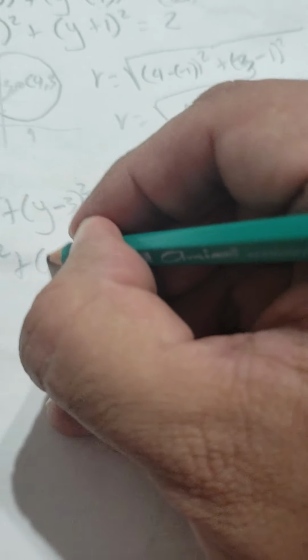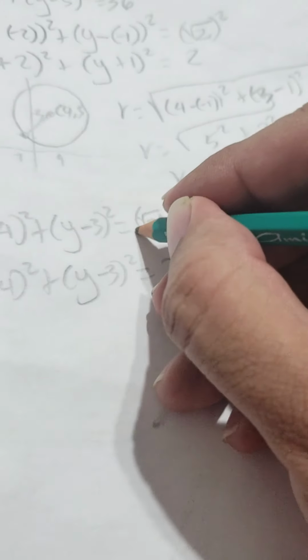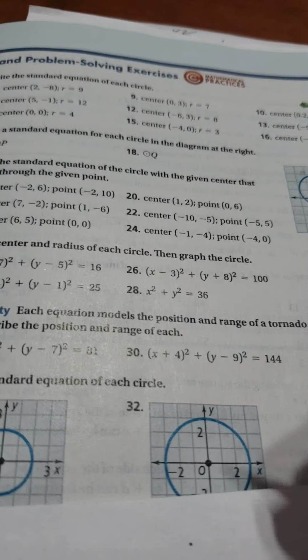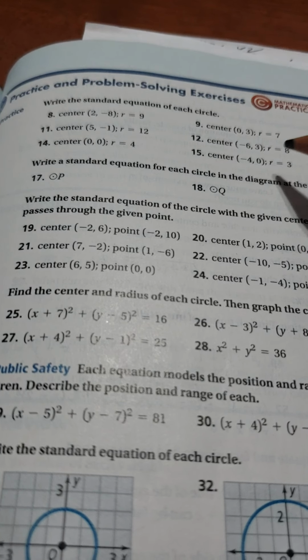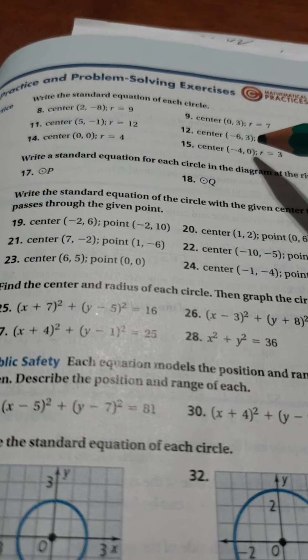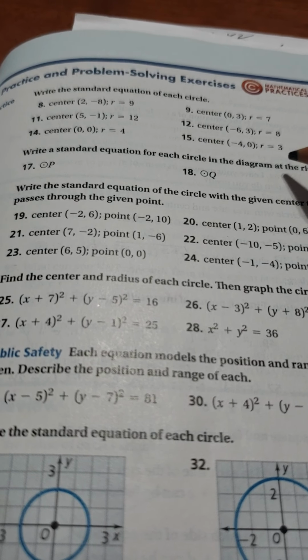Then (x − 4)² + (y − 3)² = 29, because we cancel the roots. Now, the exercise in the book is: write the standard equation. You know the coordinate of x, the coordinate of y, and you have the radius. It's enough information, like the first two examples that I made.